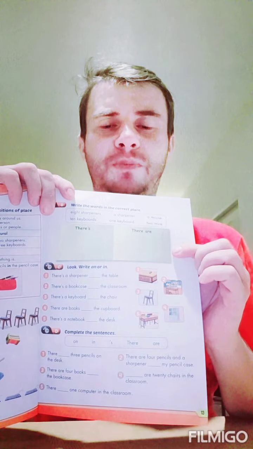Now let's move on to page 13. Look at exercise B. There is and there are. Above it you will see these words, and they say: 8 sharpeners, a sharpener, a mouse, 10 keyboards, 1 keyboard, and 2 mice. Where does it belong?